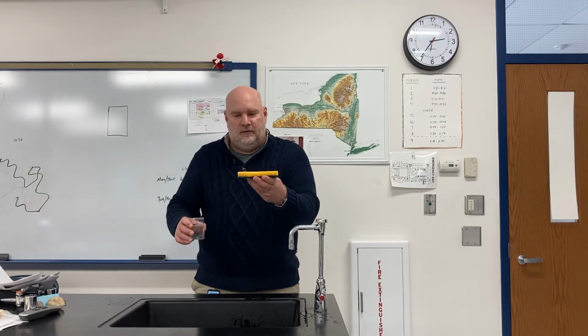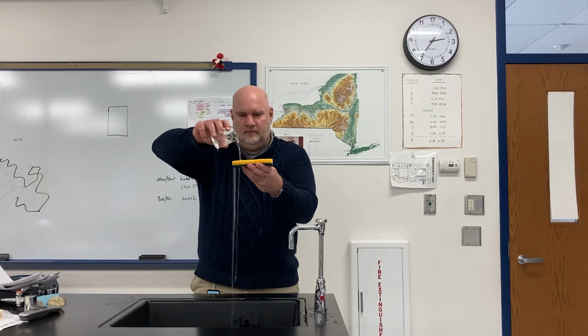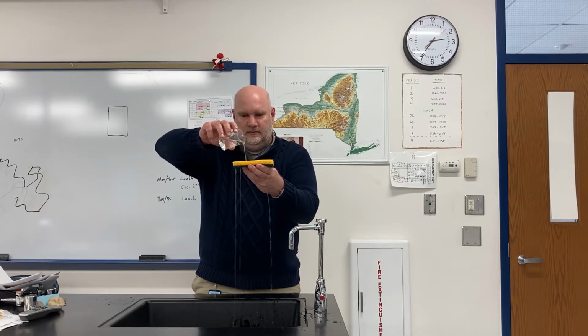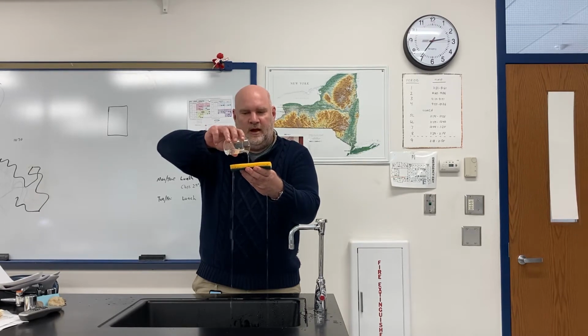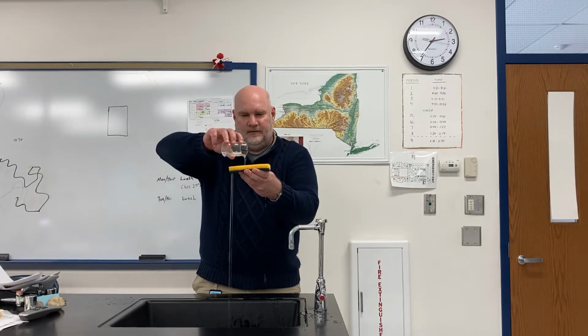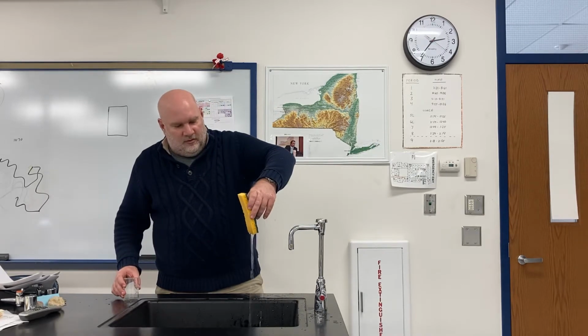It's completely filled with water. So now when I try to add water to the sponge, the water's not going in because there's no place for the water to go. The ground's already saturated. The sponge is already filled up with water, so there's no place left for the water to go.